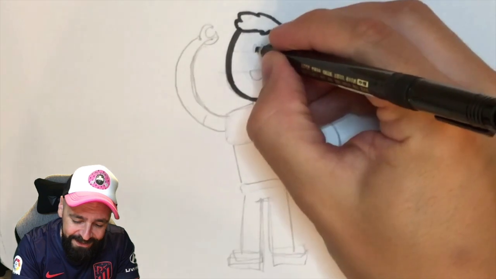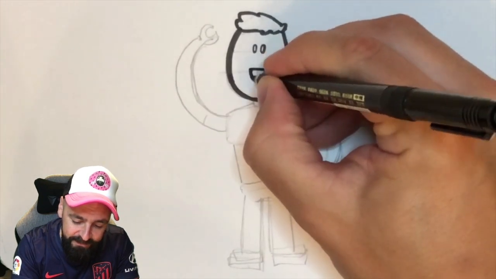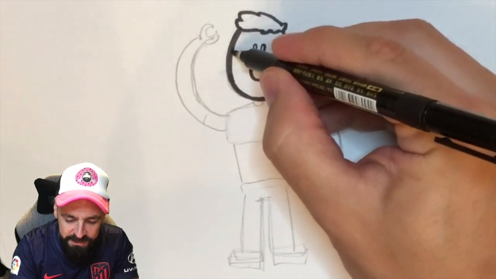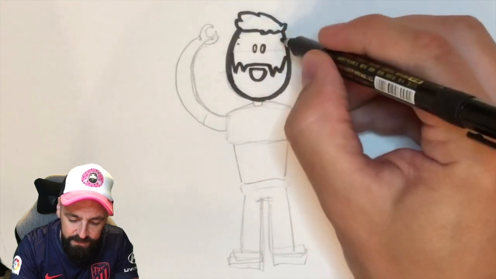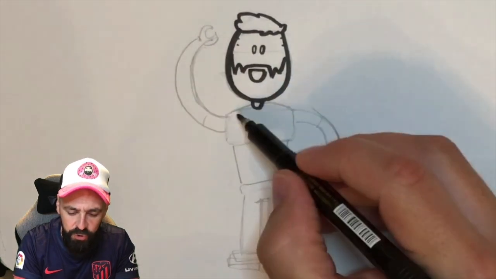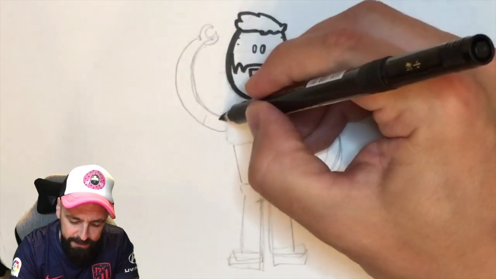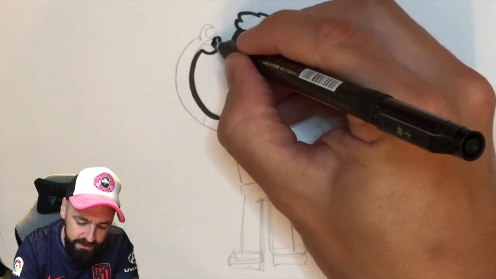Anyway, there's the eyes. And a mouth. And I'm not really sure about a Roblox beard, so I'm going to just do a little something like that. There we go. That looks a bit like me as a Roblox. A Roblox? A Robloxler. A Robloxler man. I don't know what I'm saying anymore. There we go. You have him coming up there.